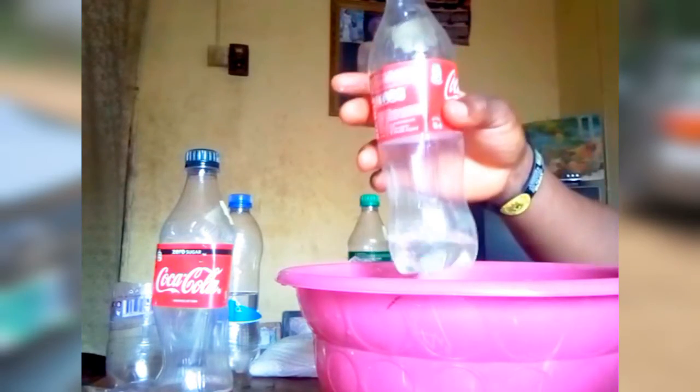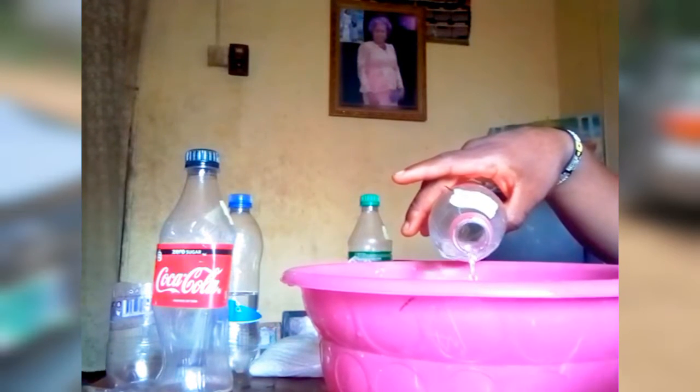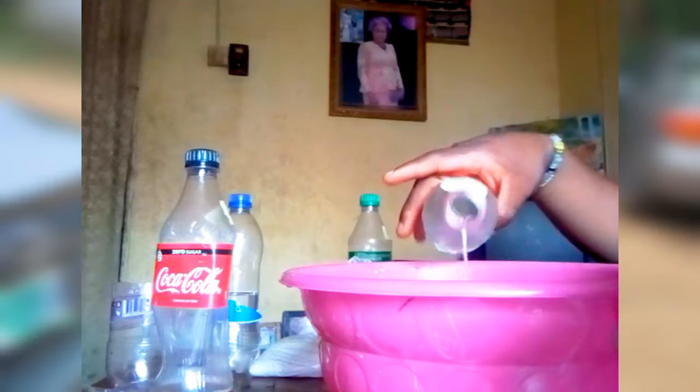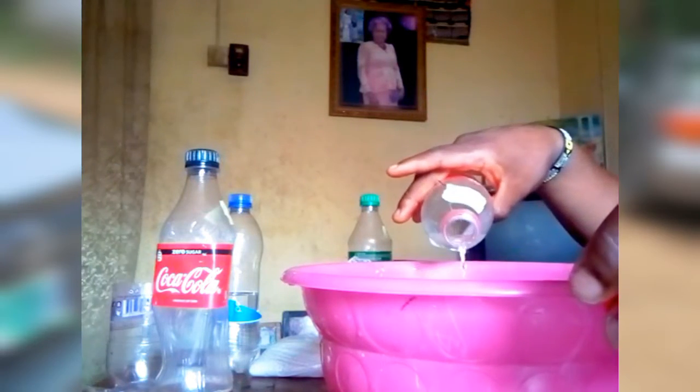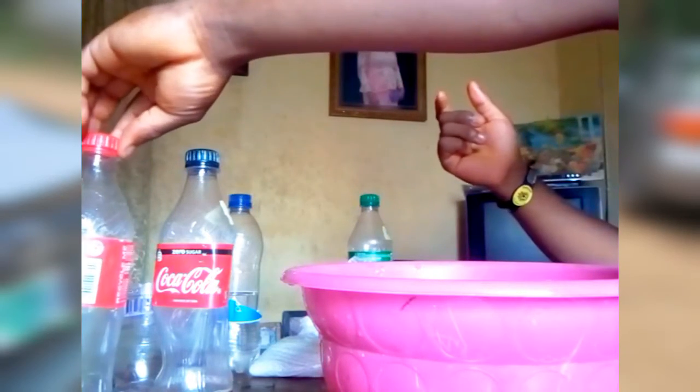Now this is my pine oil. I'm going to add my pine oil so as to dissolve the Texapon. The quantity is okay. Remember I said I want to produce 5 liters of Dettol. Now what I do is I start stirring. I have to stir till the Texapon dissolves.